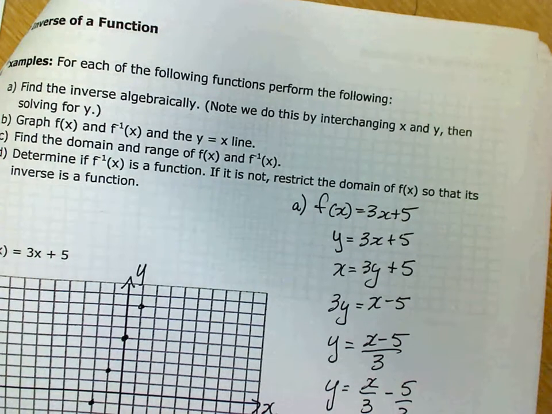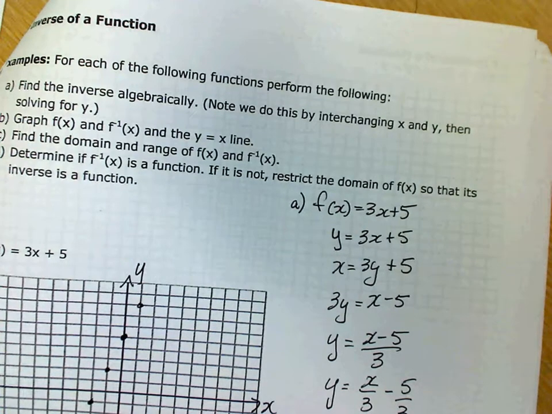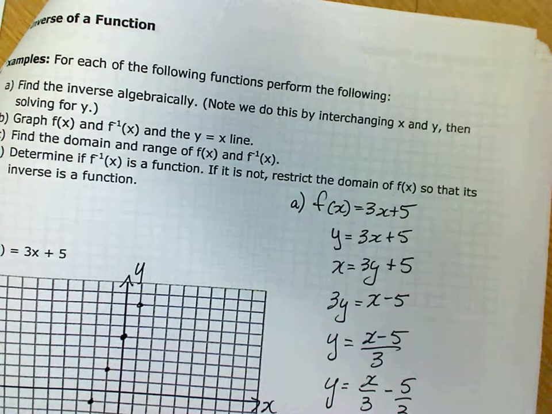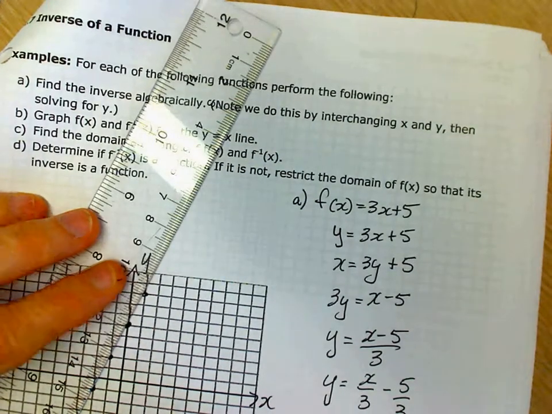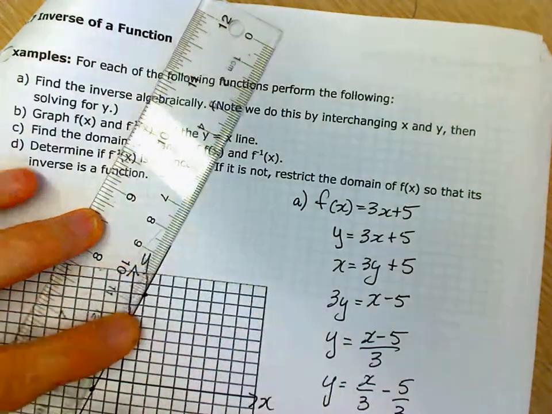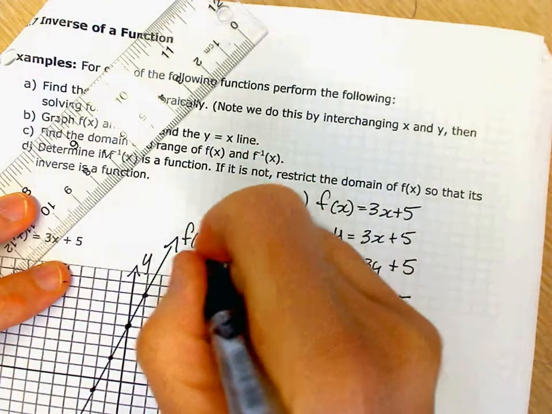I think I want a longer straight edge. This guy's kind of short. Okay, here. So there's my f of x. Okay?